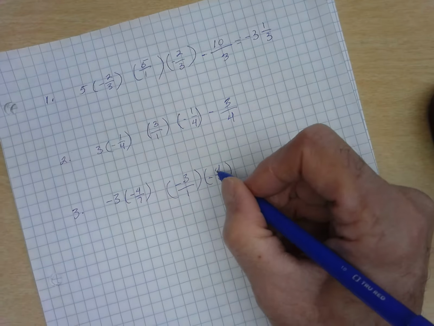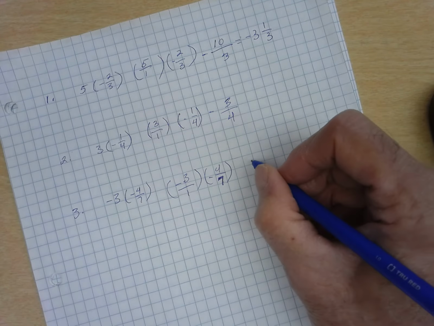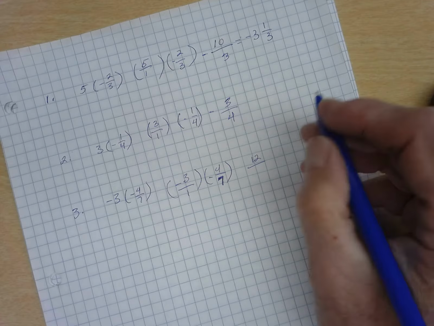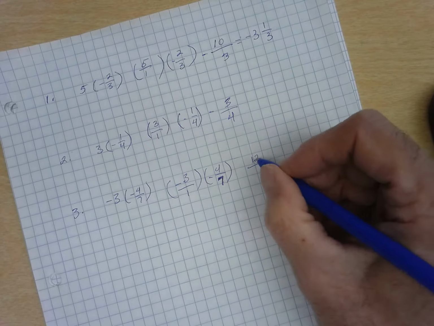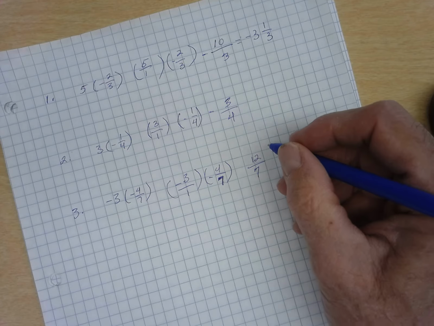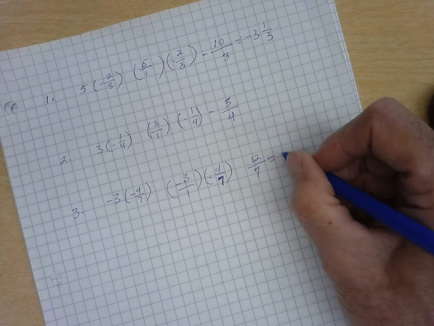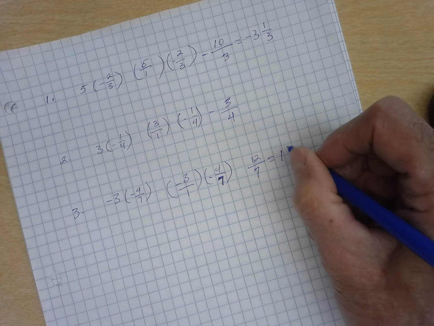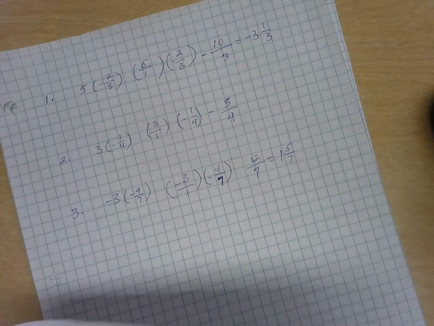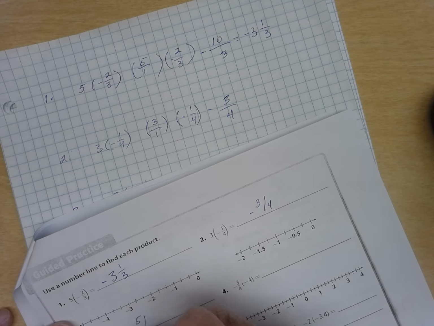So I look, there's nothing I can really do. So I'm just going to multiply straight across. 3 times 4 is 12. 1 times 7 is 7. 12 over 7. That's not in its simplest form. I'm going to transform it into a mixed number. 1 with 5 left over.